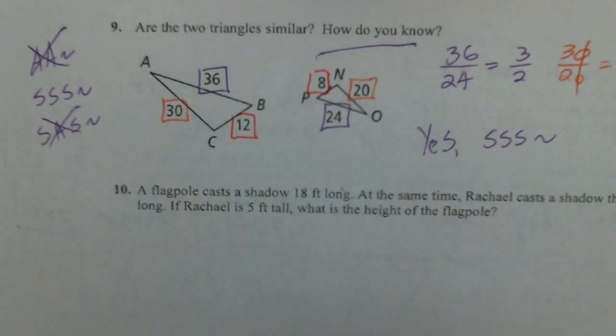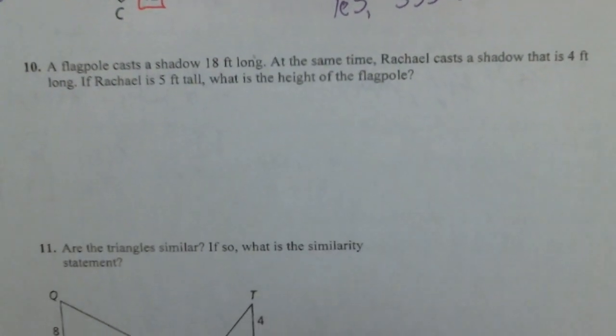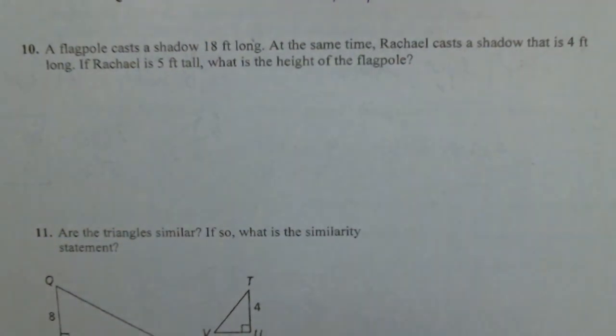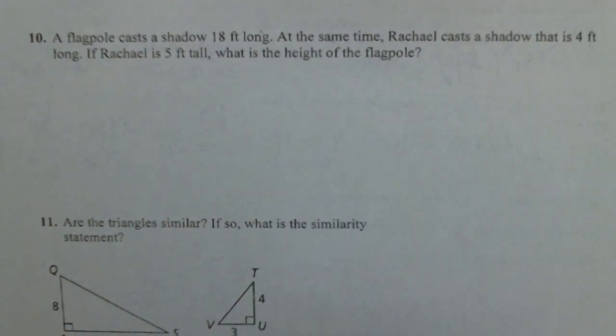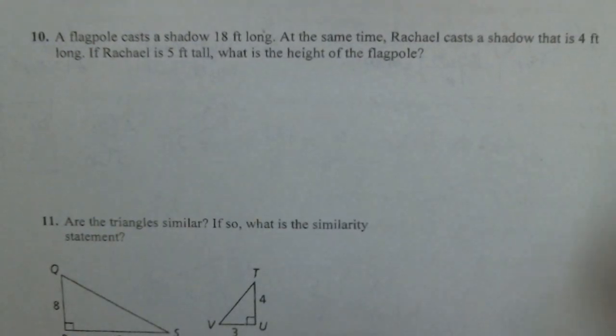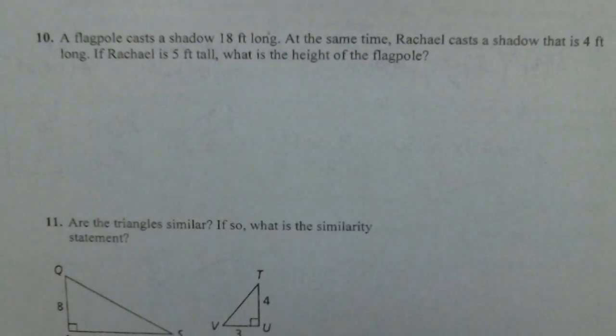That's how I know. All right, number 10, the flagpole problem. We've got a flagpole that is 18 feet long. Rachel is 5 feet tall, and her shadow is 4 feet long. Guys, you've got to draw a picture. Draw a picture for these problems. Got to draw a picture.